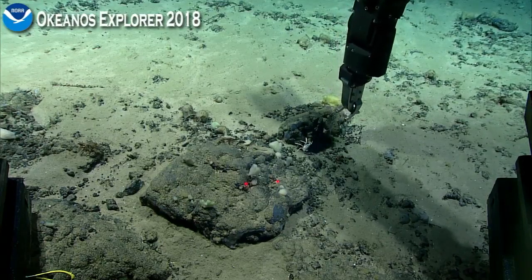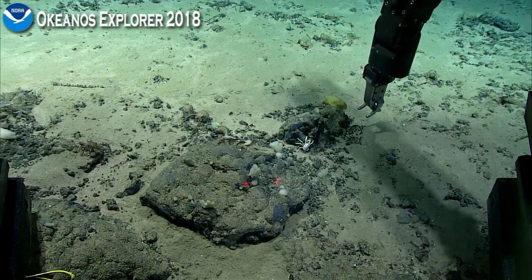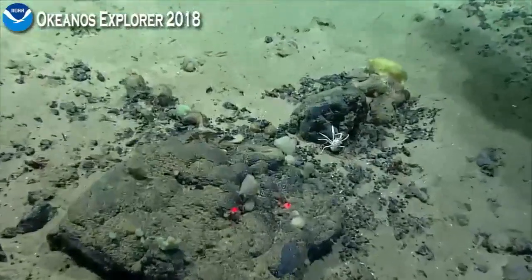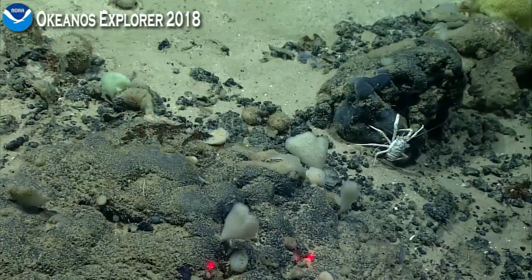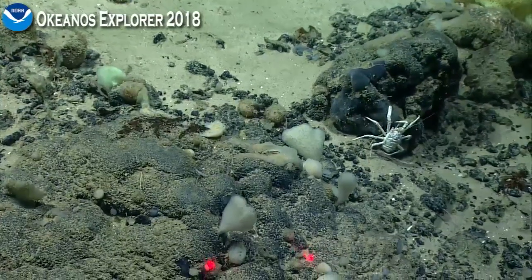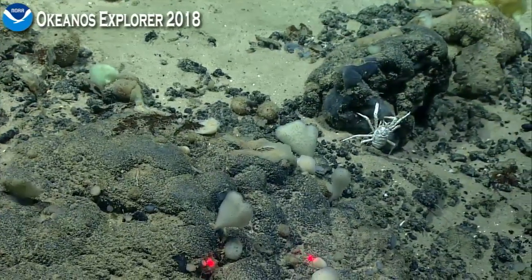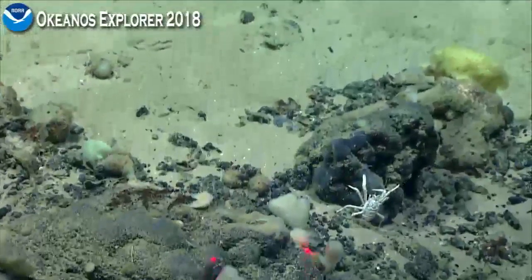That doesn't look like the right kind of stuff, though. We can zoom a little. Hold on, let me get the arm in a safer position. Turn my face a little bit. The squat lobster's getting nervous. As he should. Understandably.